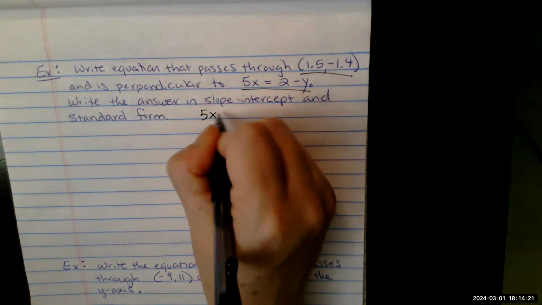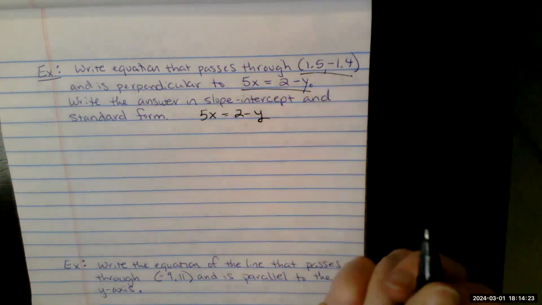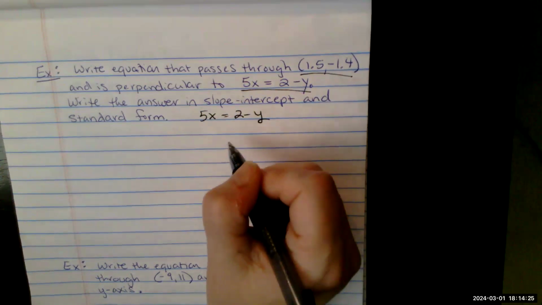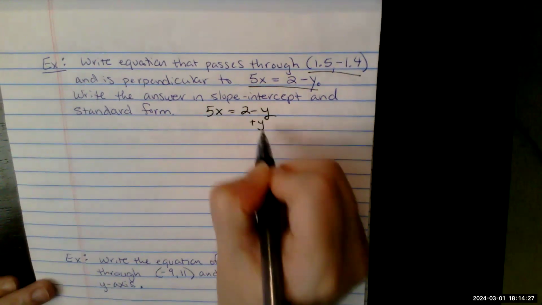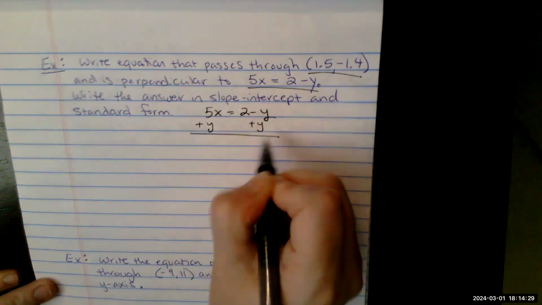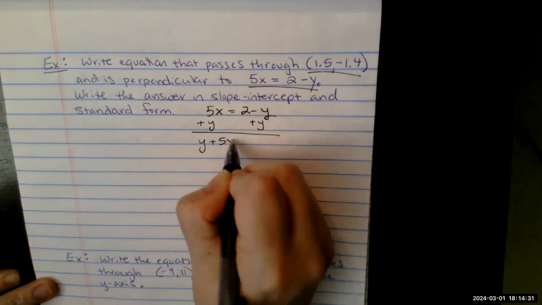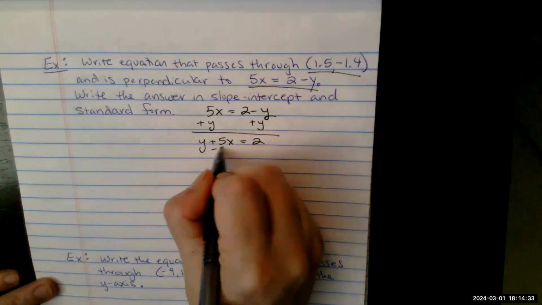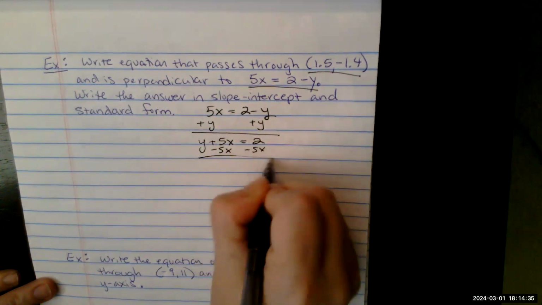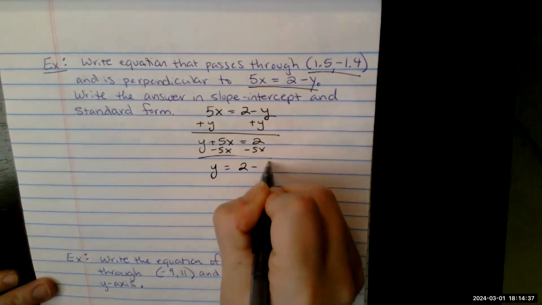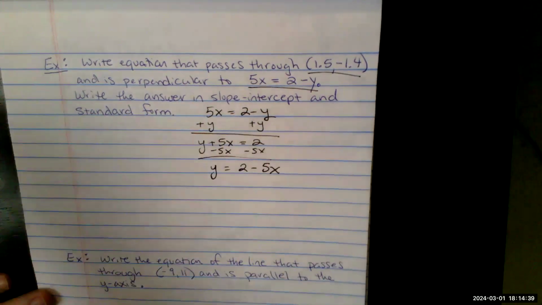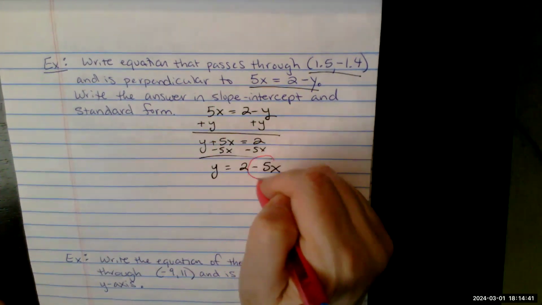So starting with the equation they gave me, let me just get the y by itself first. So I'm going to add the y to the other side first. And then I'm going to get rid of the 5x. Okay, so apparently -5 is the slope of this line.